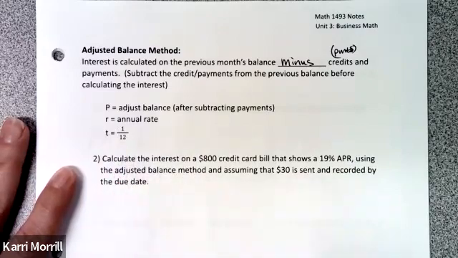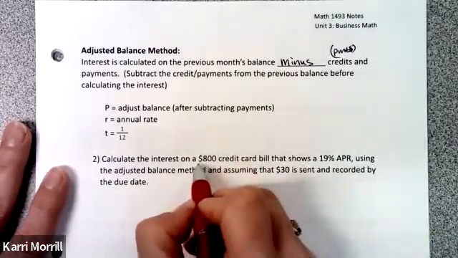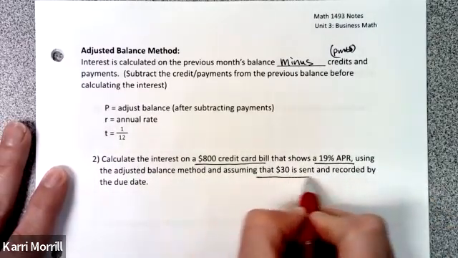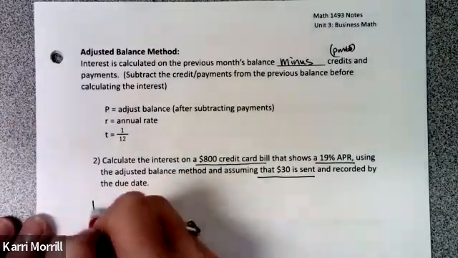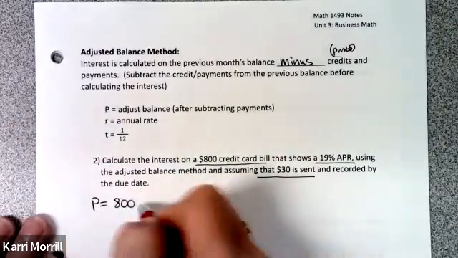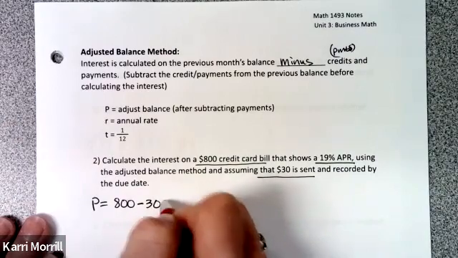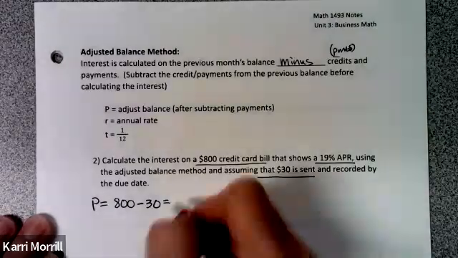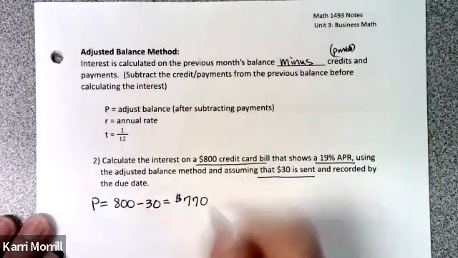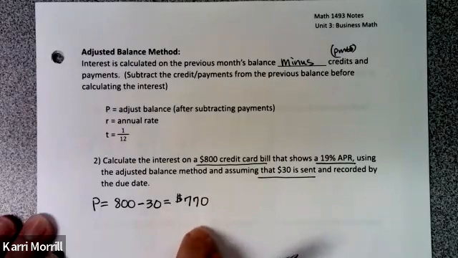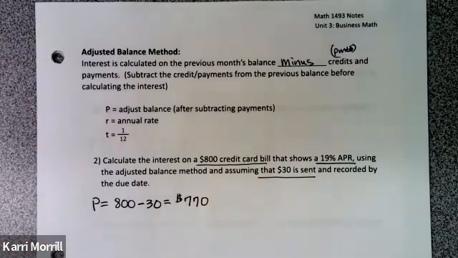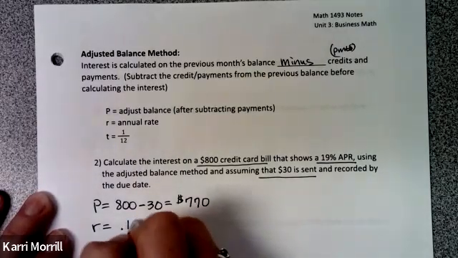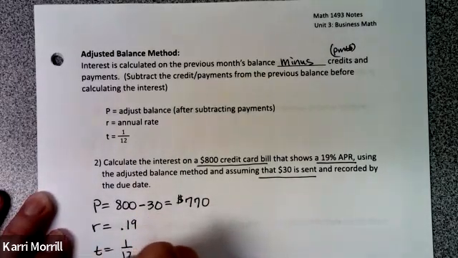It says calculate the interest on that same $800 credit card bill, the same rate. But this time we do care about the payment. Because in our principal, we're going to say the balance was $800, but we're going to subtract 30. So now your balance is $770. This is the amount we use now for our principal because we adjusted the balance before we figured the interest. So our rate is still 0.19 and our time is still 1 out of 12.